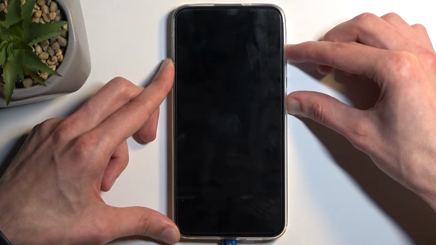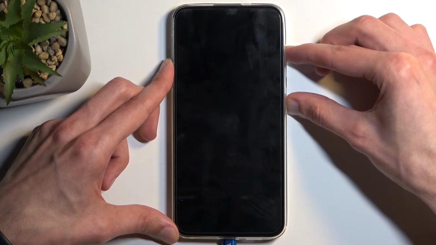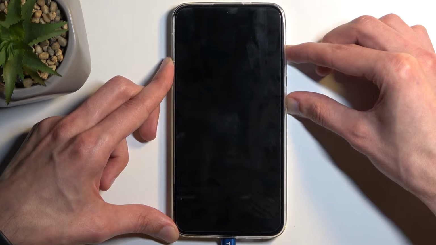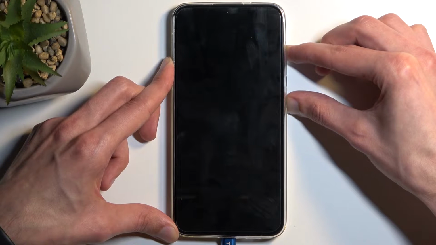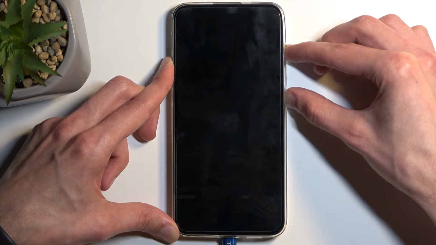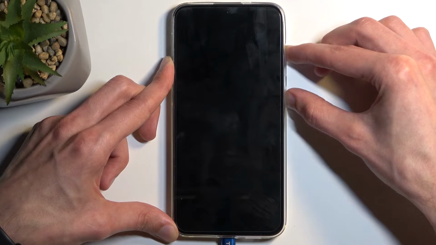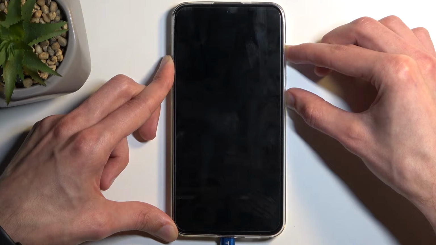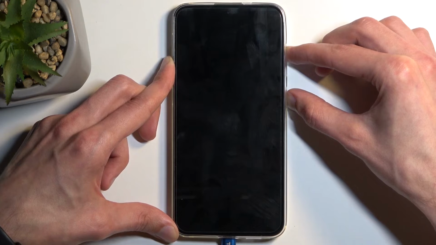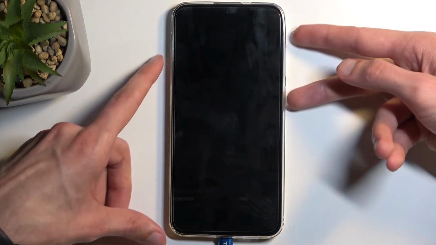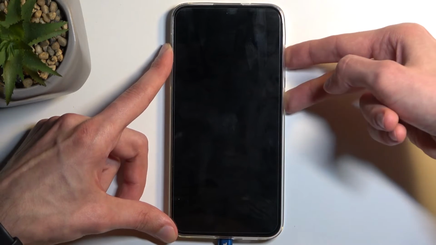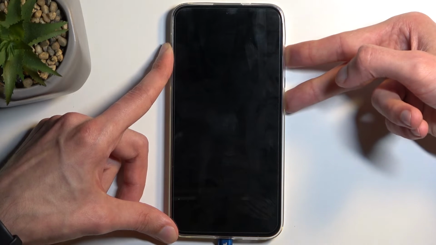Come on, Samsung. That's interesting. So I literally just booted into recovery mode a moment ago, and now for some reason it doesn't want to do that anymore.